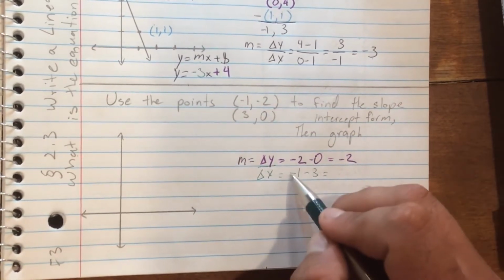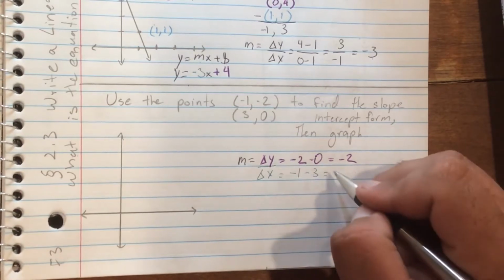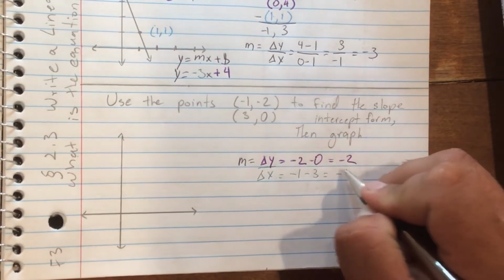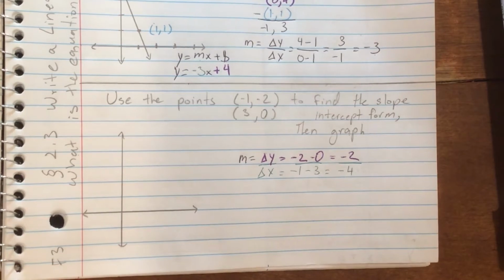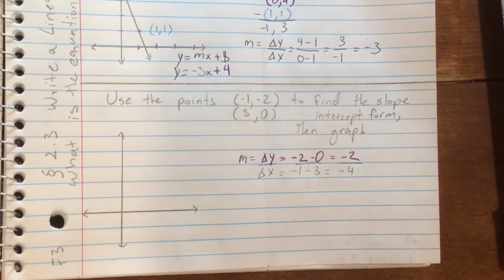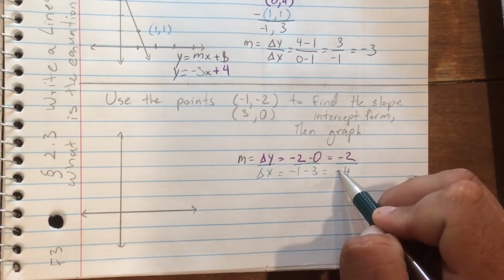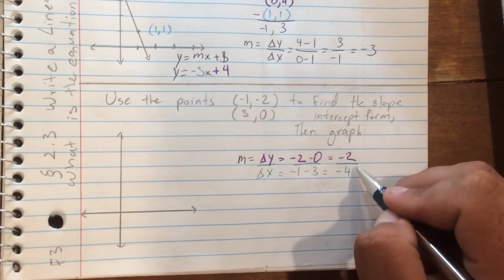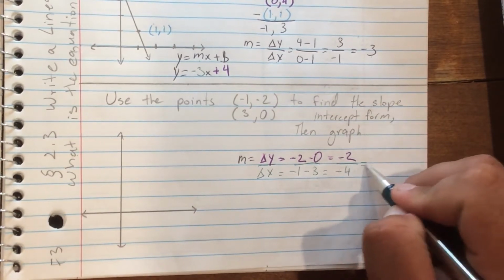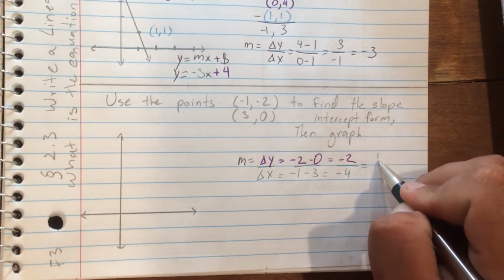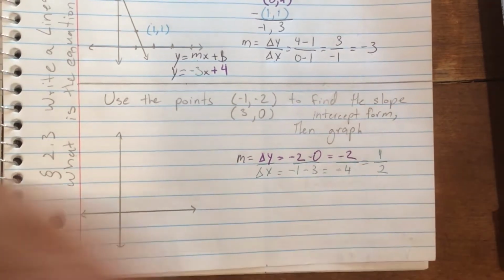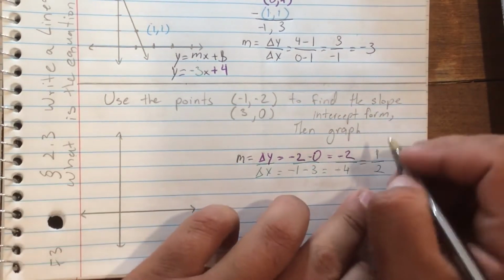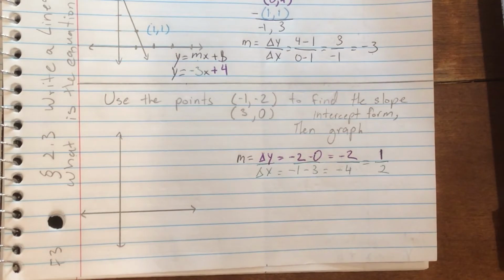If you owe somebody $1, now you owe them $3 more. Total we owe is $4. I know that negative divided by negative makes a positive, but if I divide the top and the bottom by 2, I end up getting 1/2. Let's keep things uniform. So we have 1/2.